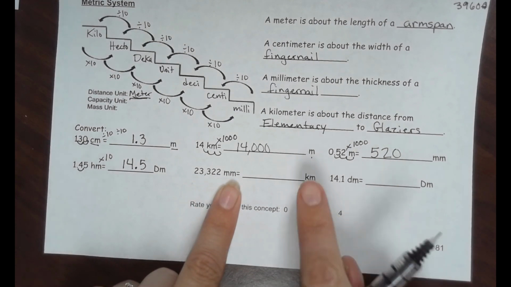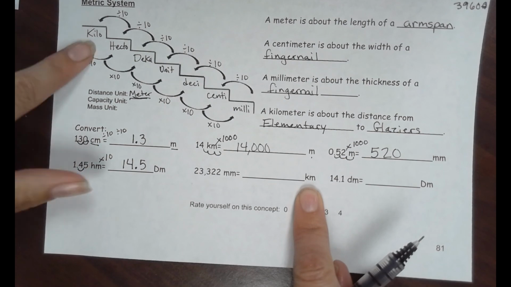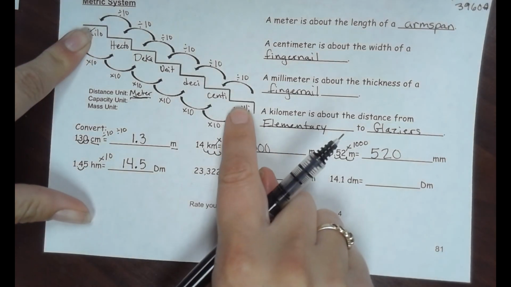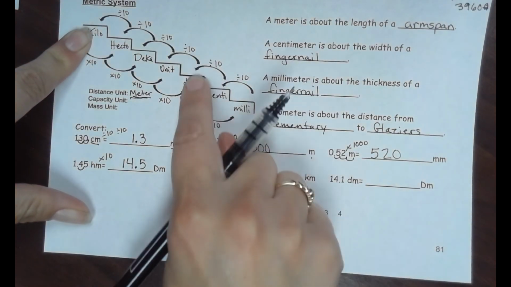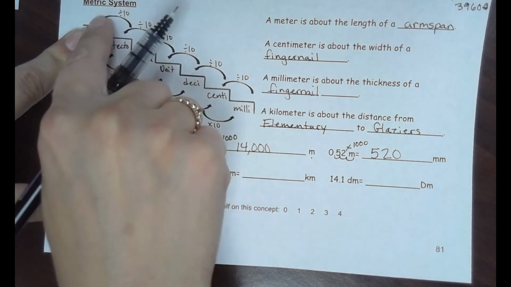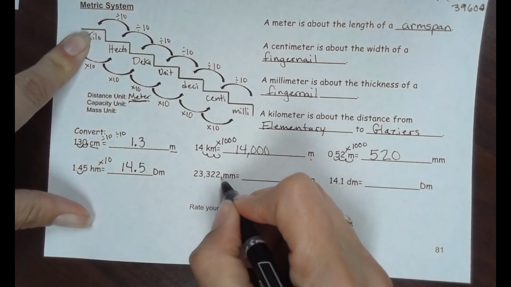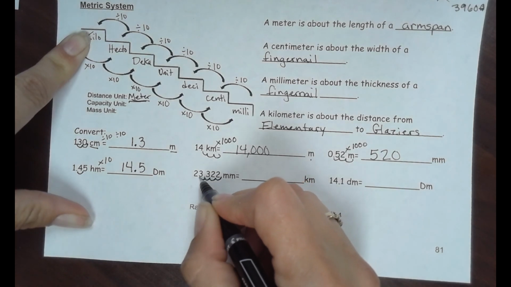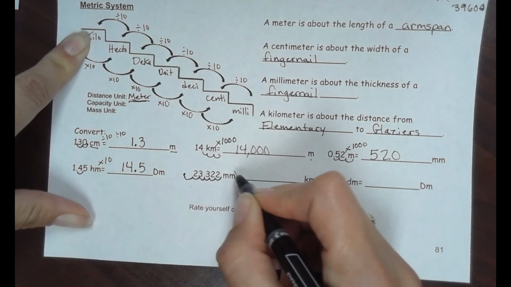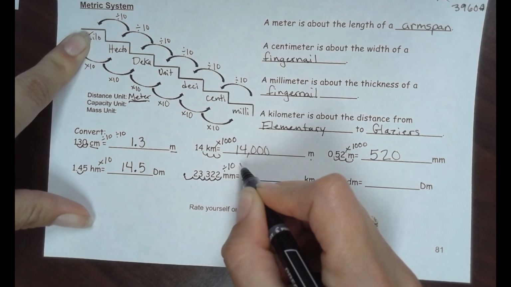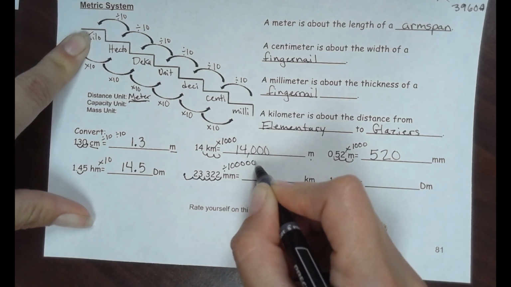23,322 millimeters, and we're going all the way up to kilometers, okay? So from milli, I started on milli. I'm going to go up 1, 2, 3, 4, 5, 6 jumps. Up 6 steps, that means my decimal is going to move 1, 2, 3, 4, 5, 6 times, because I'm dividing by 10, 1, 2, 3, 4, 5, 6 times.